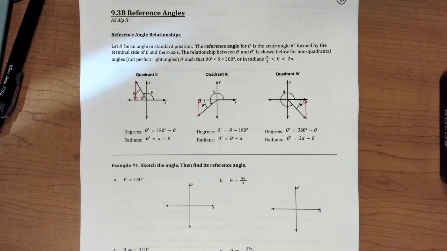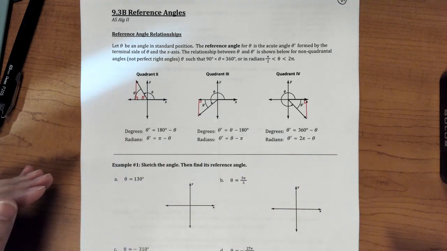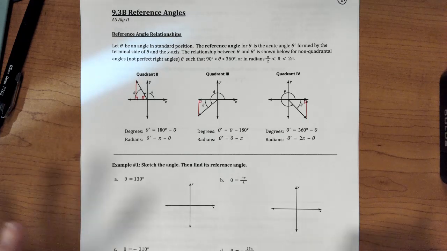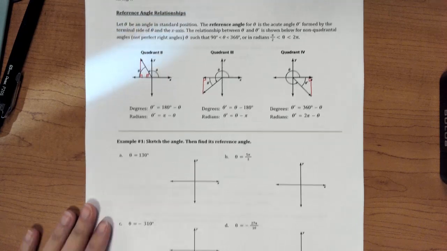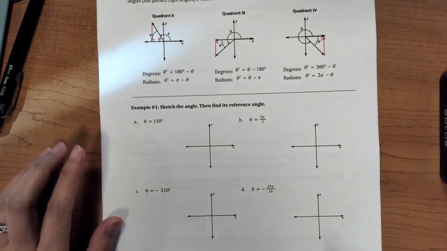I don't like to memorize these. That's 4 different formulas you have to memorize. But notice that you're either subtracting or adding 180 or 360. So how do we know when to do what? Well, if we draw a sketch, that'll help us figure out what's going on.